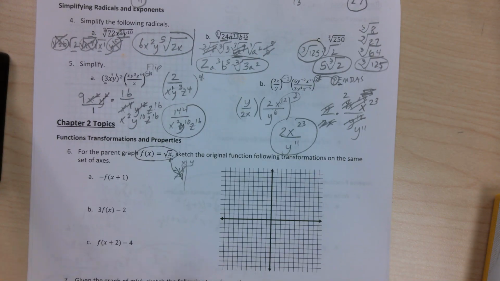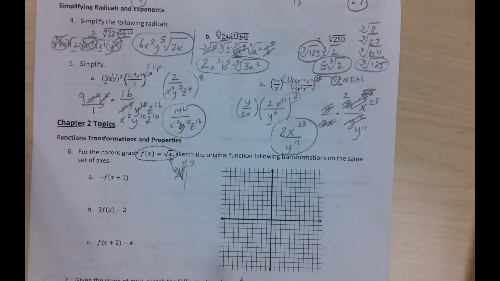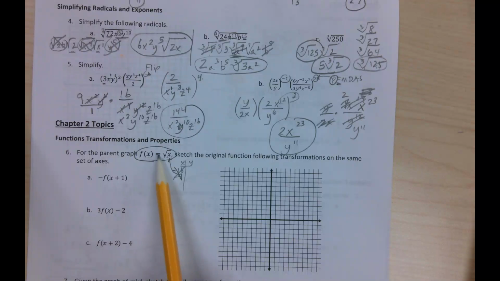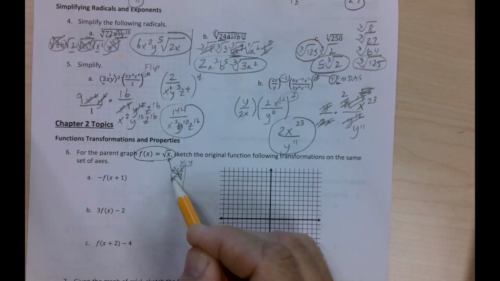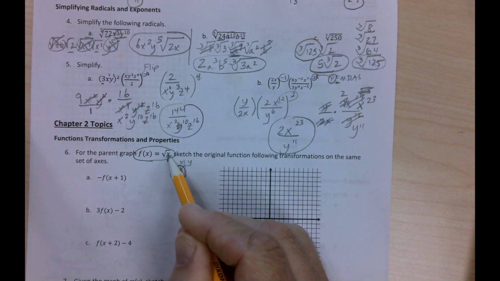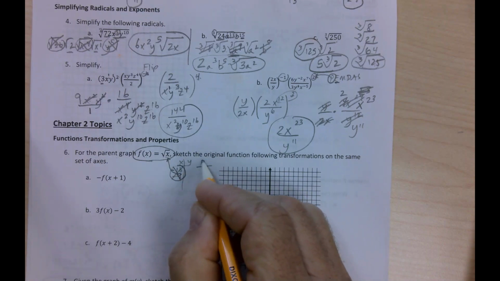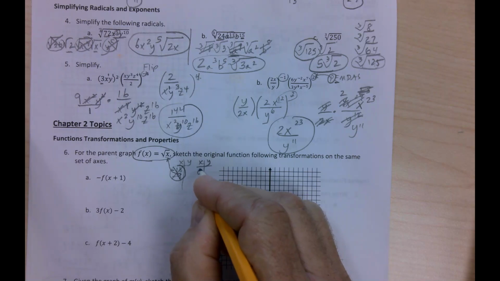All right, guys, here we go. The second half. So I've already started this. f of x equals the square root of x. For the parent function, I've noticed that you can't have any negatives in there. Can't have square roots of negatives. So it has to be positives, including 0.